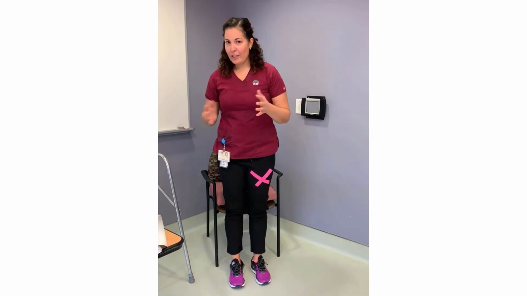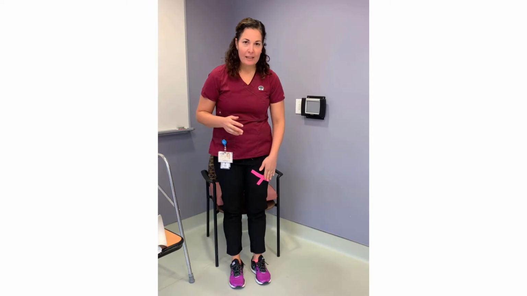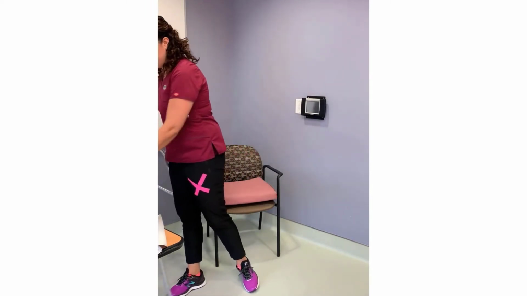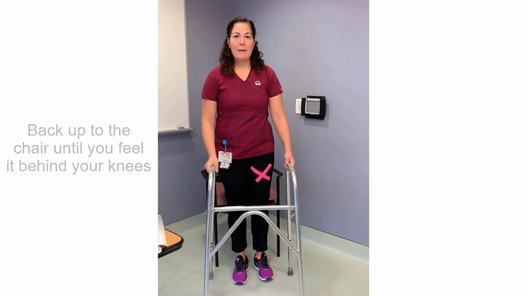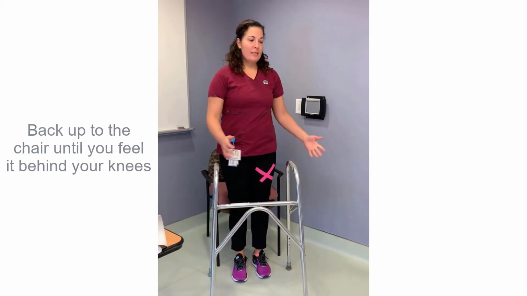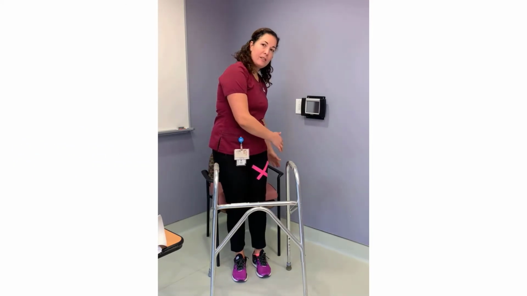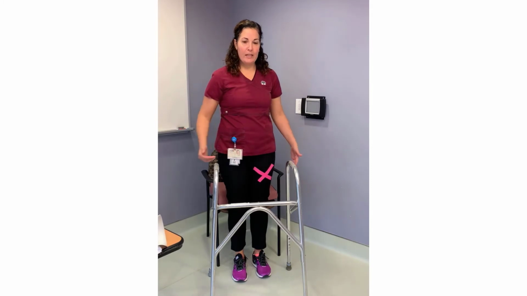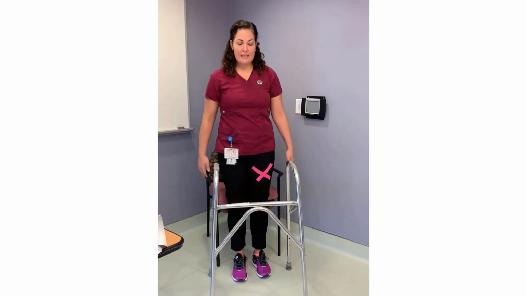So now we're just going to go over how you sit in a chair. So what you're going to want to do, if it's my left leg that's affected, I'm going to use my walker. And I'm going to back up to the chair until I feel it behind my knees. It's important to not twist and turn to look for the chair, because that's one of the movements that we want to avoid. I'm going to feel it behind my knees.